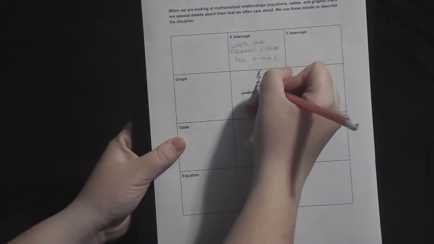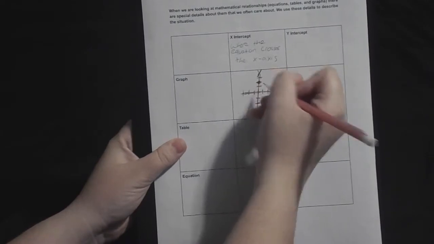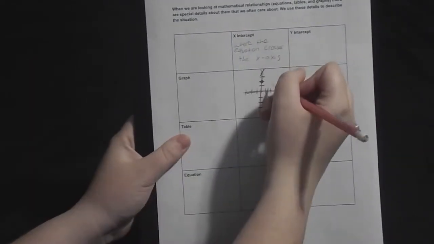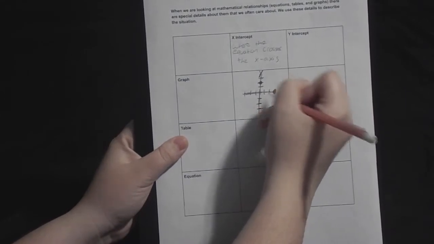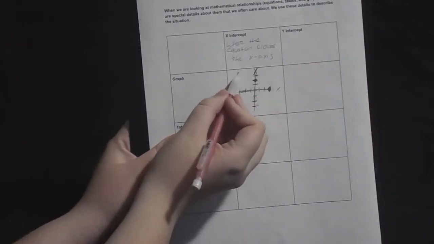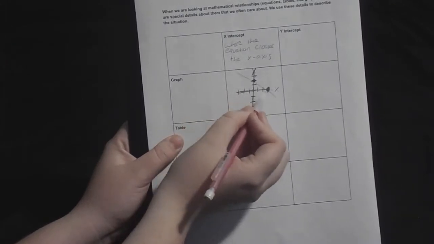So these are my tick marks. And let's say my graph has a point right here where x is 0 and y is 2, right there. And let's say it also has a point right here. So on the x-axis, the third tick mark. And then it's a graph, so let's make it a linear, a straight line graph. It looks like this.